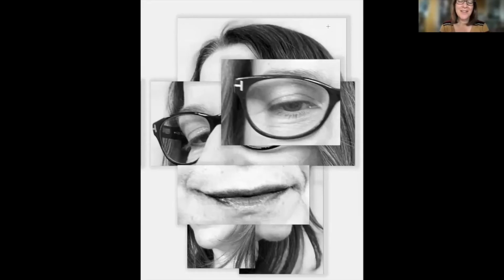Hi everyone. Today I'm going to show you how to use Photoshop to achieve this Brno del Zhou style cubist photographic portrait. So let's begin. Firstly, we'll need to open up Photoshop.